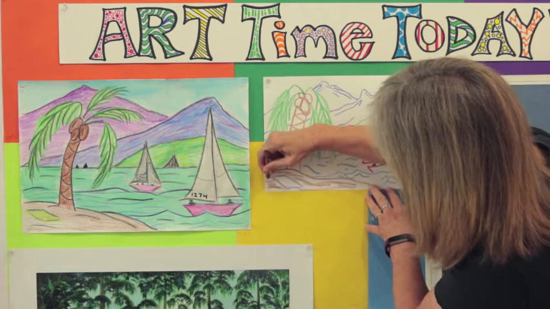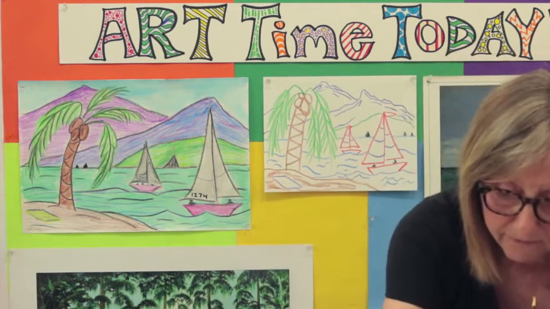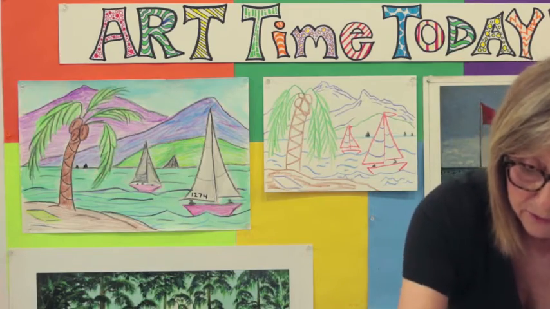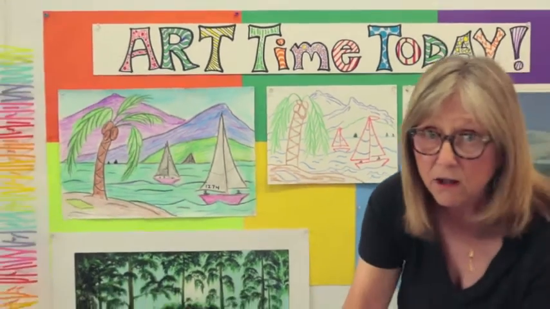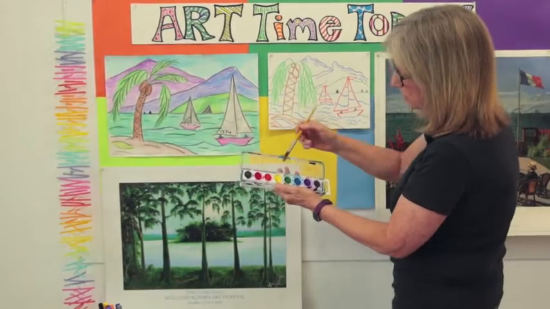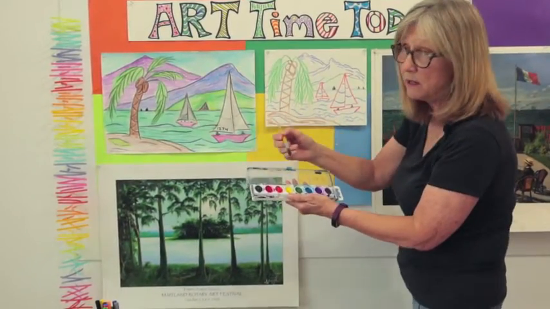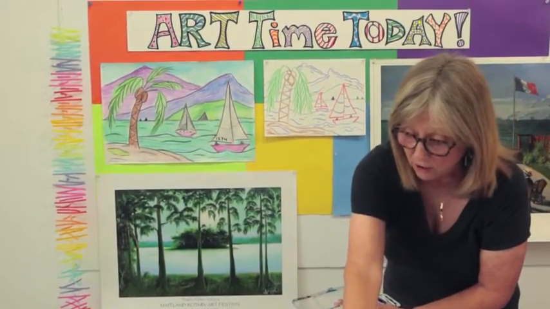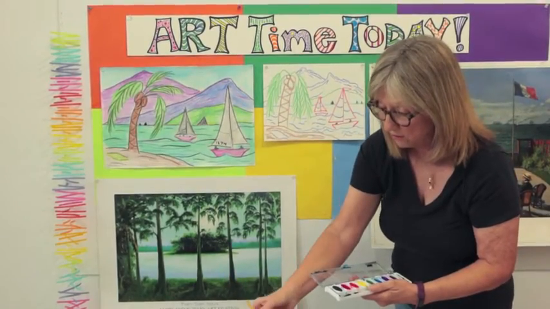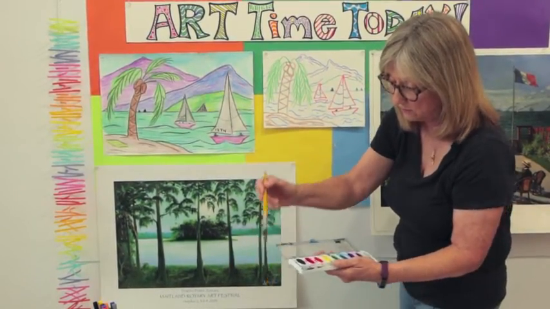And then if you want to paint, all you're going to have to do is paint right over the top. If you colored with crayon, you can get your paints. Remember, every time you pick a new color, you wash your brush in the water. I'll put my paint water here so we can get a little closer to see it.